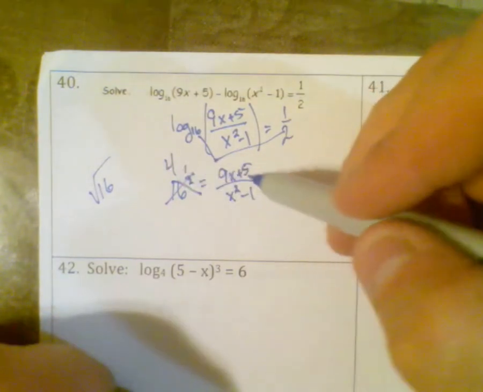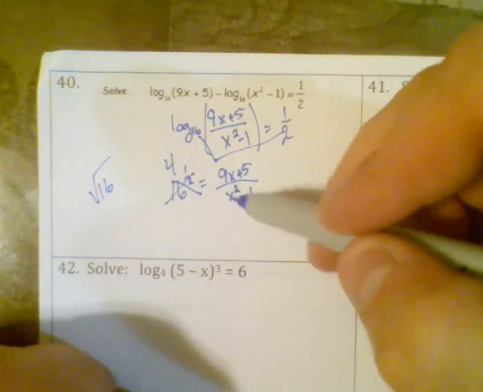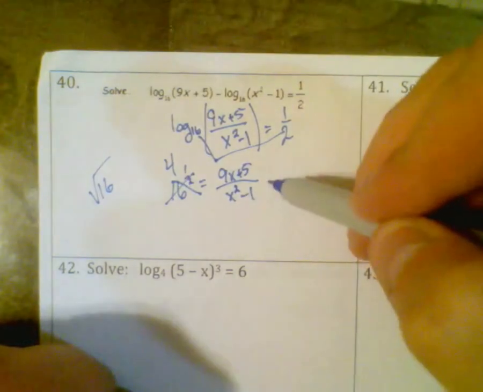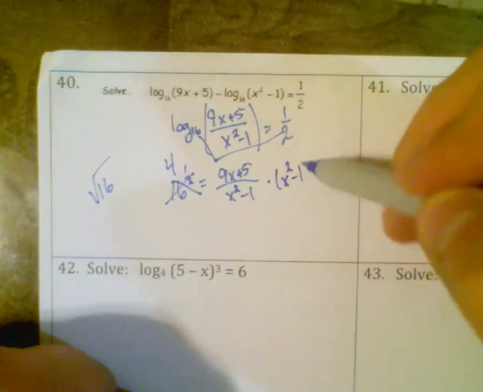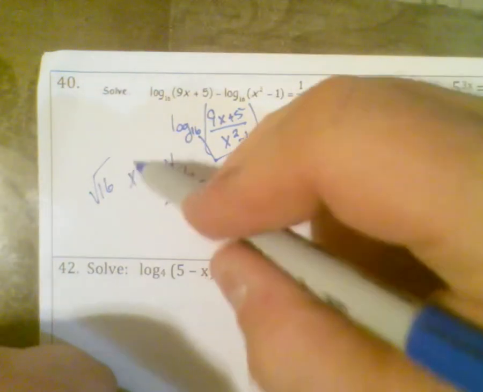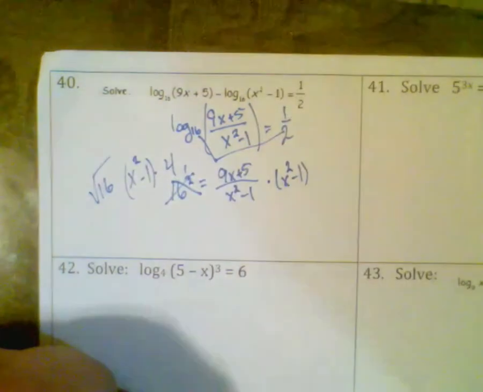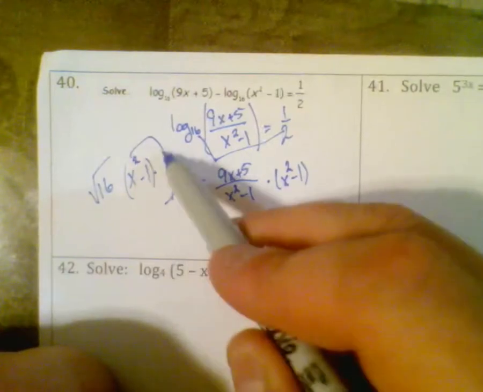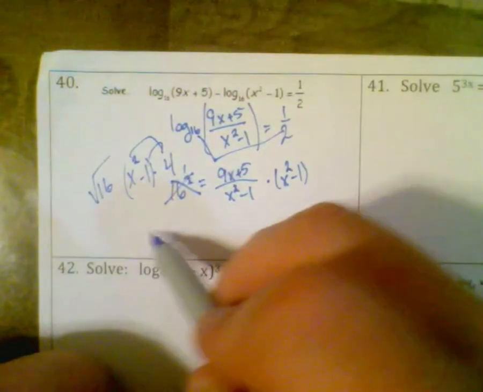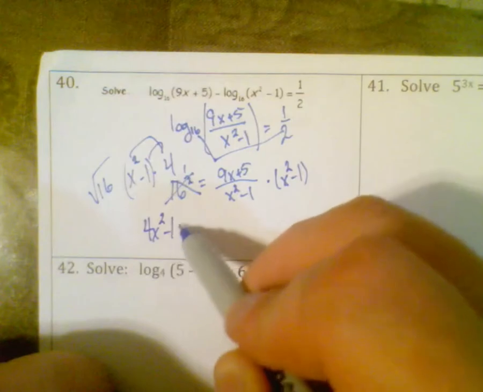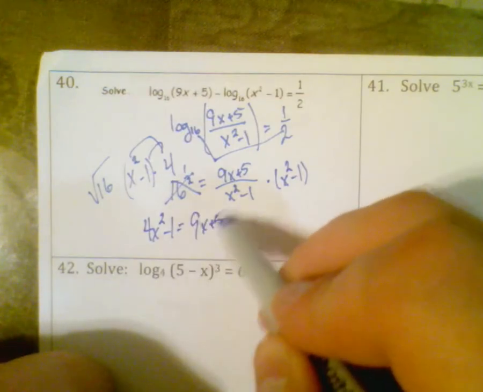Now we got to start solving for x. How do you get this out of the bottom? Okay, you got to times both sides by it. So times x squared minus 1. Then the 4 distributes to that. So it would be 4 times (x squared minus 1) equals 9x plus 5.